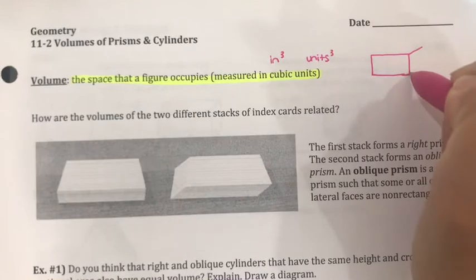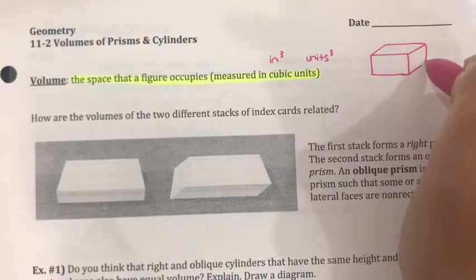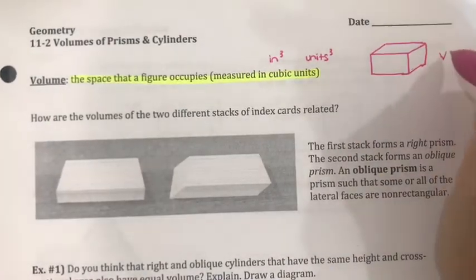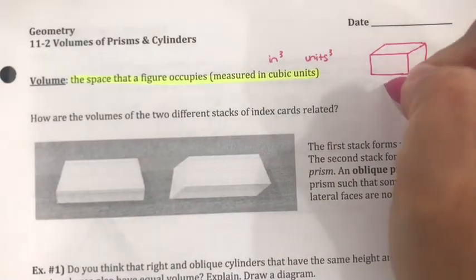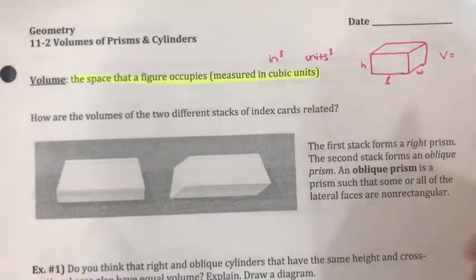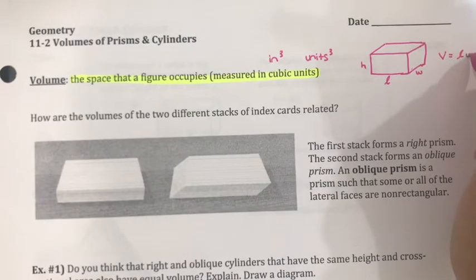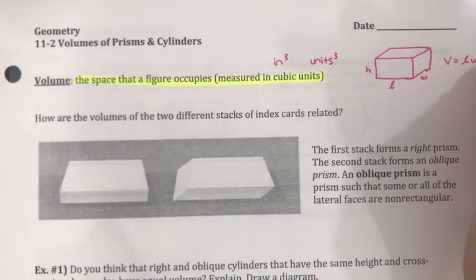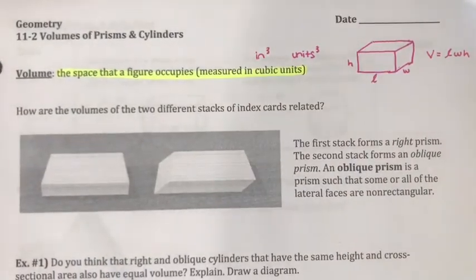So I'm going to go ahead and draw this little box here. This is one of the formulas, again, you might be familiar with. When we're looking for the volume of a box like this, you take the length, the width, and the height, and we just multiply them. So we do the length times the width, which is basically the area at the bottom, and we multiply it by the height. Hopefully that's a formula you've already seen before.